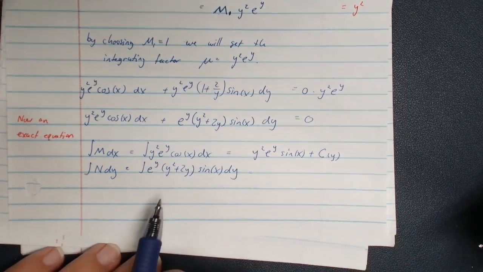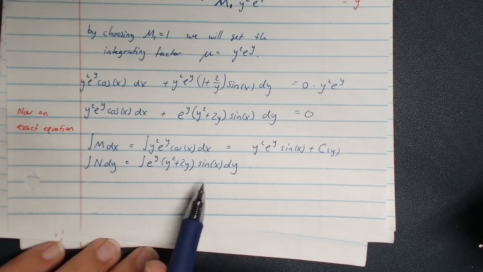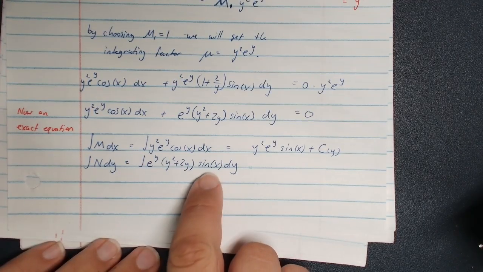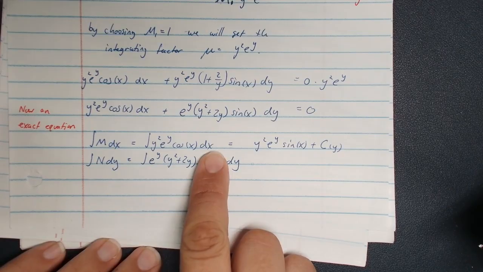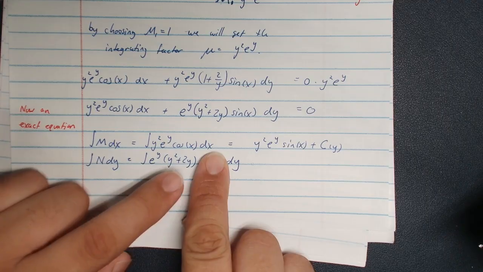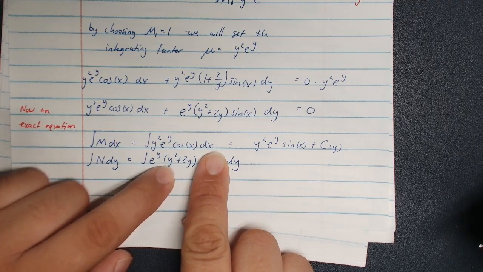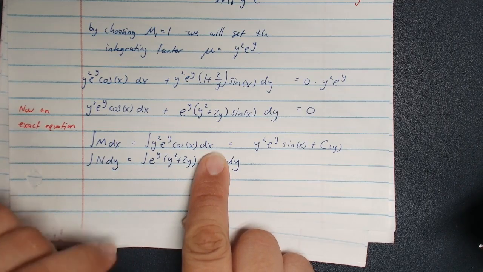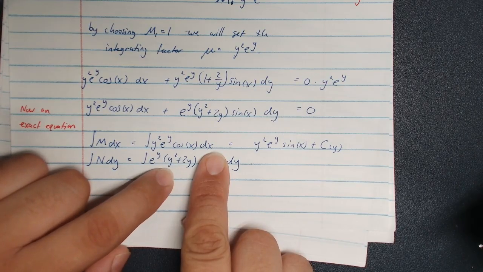Okay, now this one seems very complicated till you realize, okay, well sine of x is a constant, so I could ignore that. Oh, yeah, but that's still pretty complicated. Yeah, but then you realize that this one is the derivative of that one. What do you mean? I mean this one's the derivative of that one.